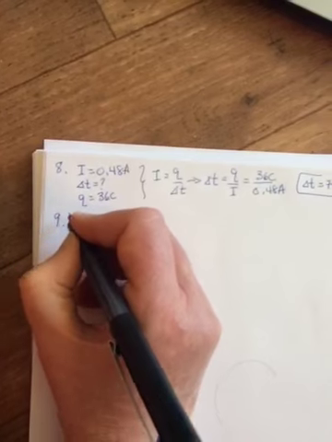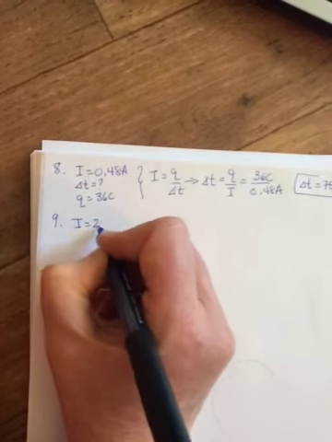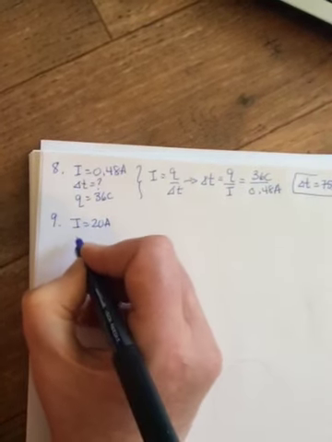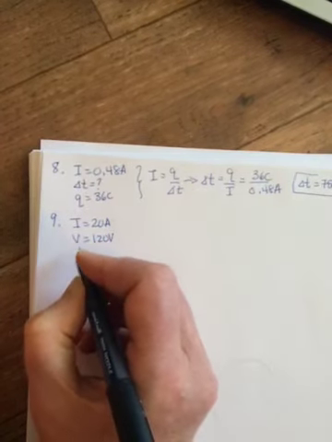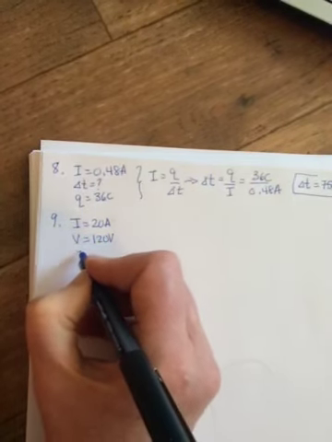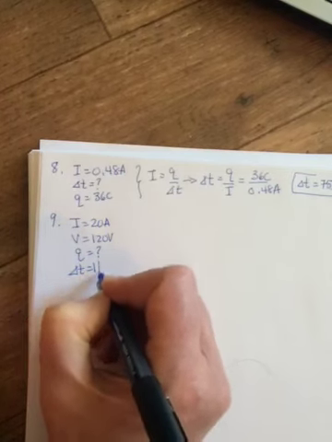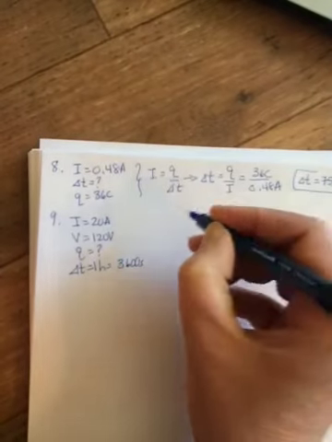Number 9. An electric circuit draws 20 amps. So I, 20 amps. If the electric potential drop over the circuit is 120 volts, so V is 120 volts, calculate the total charge, looking for Q, that's going to pass in 1 hour. Time, 1 hour, or 3,600 seconds. They gave you that V to screw you up.